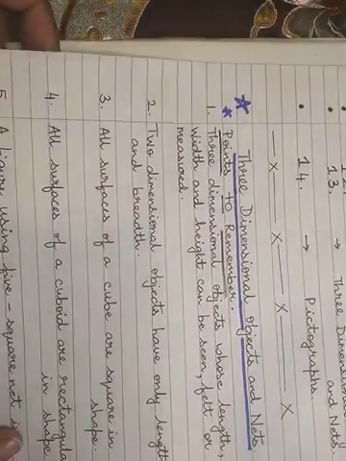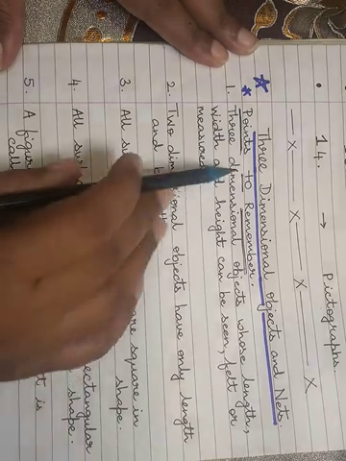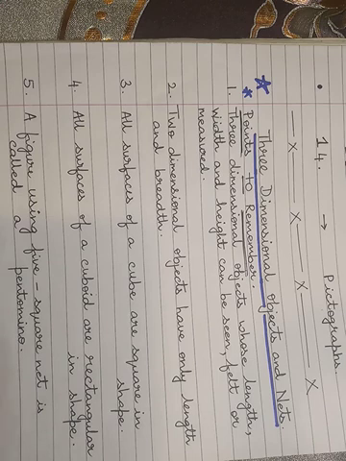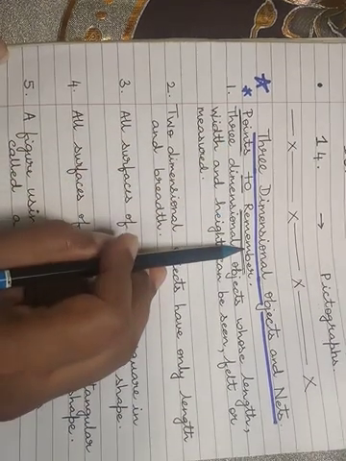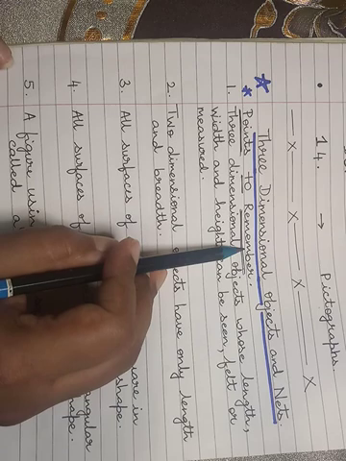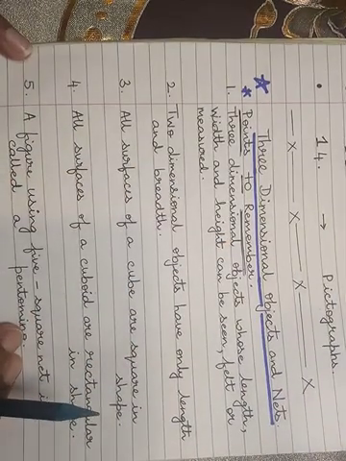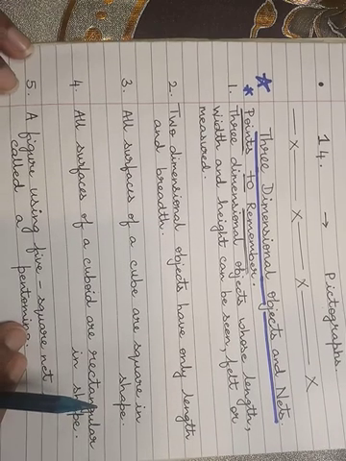We will revise one more chapter today, that is three-dimensional objects and nets. Remember, in that we have learned first how to see the front view, the top view and the side view. Then in that lesson we have some points to remember which were given to you. Children, please learn them because this will come as your objectives also. Let's revise what we have learned.